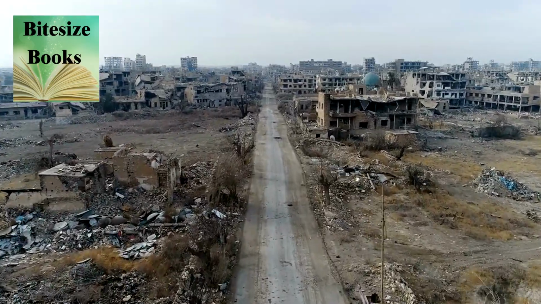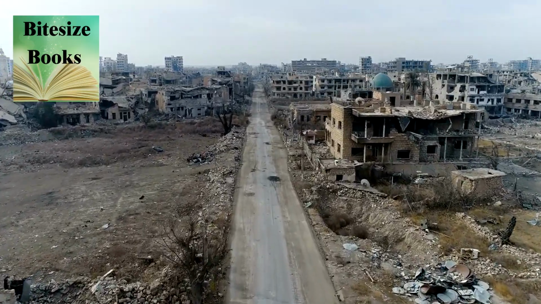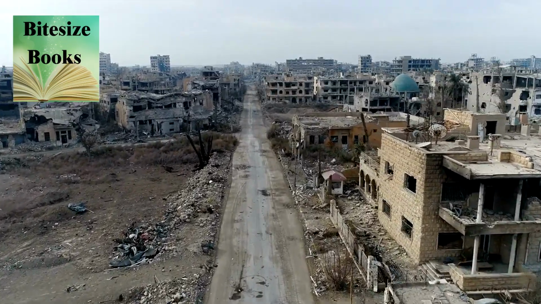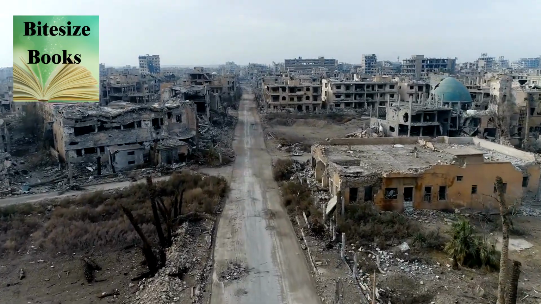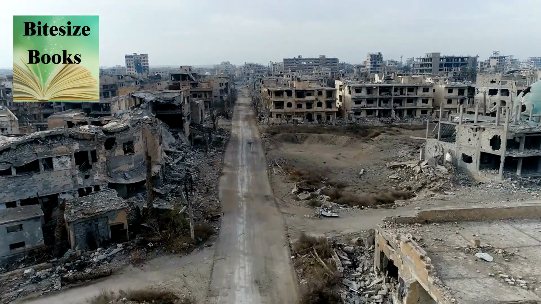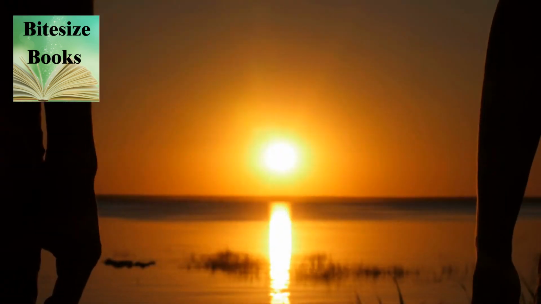Themes: the horror and futility of war. One of the central themes of For Whom the Bell Tolls is the horror and futility of war. Through Robert Jordan's experiences and the stories of other characters, Hemingway vividly depicts the brutal realities of conflict. The novel explores the physical and emotional toll of war, highlighting the senseless violence and the profound impact on individuals and communities.